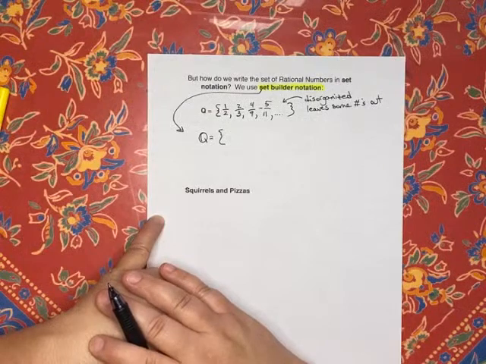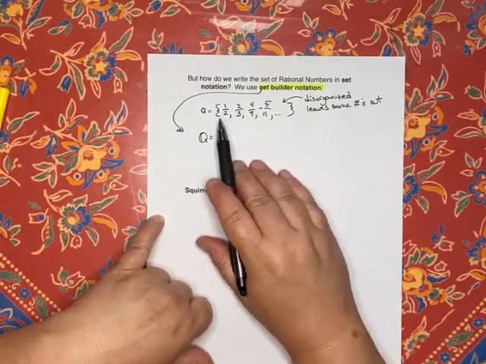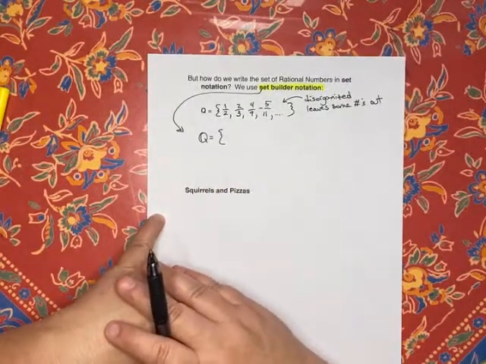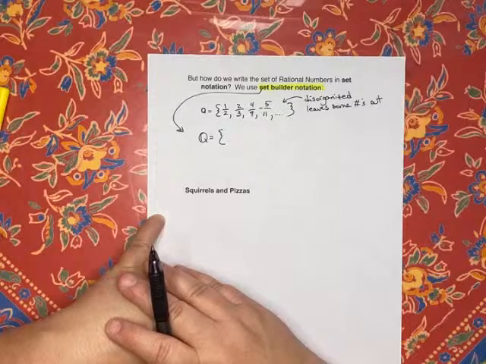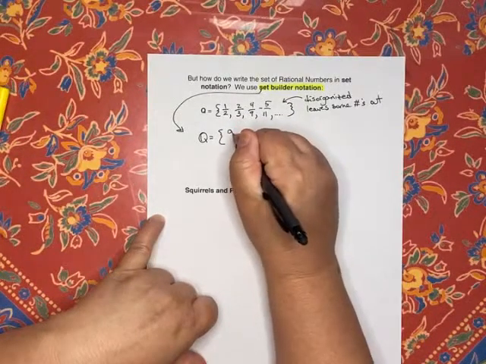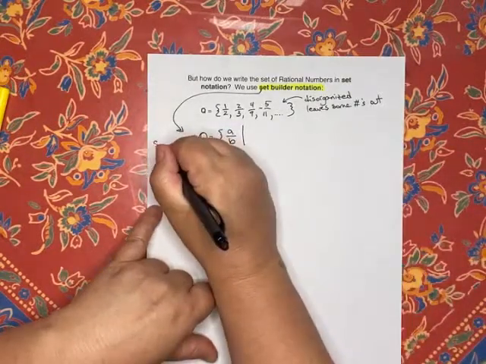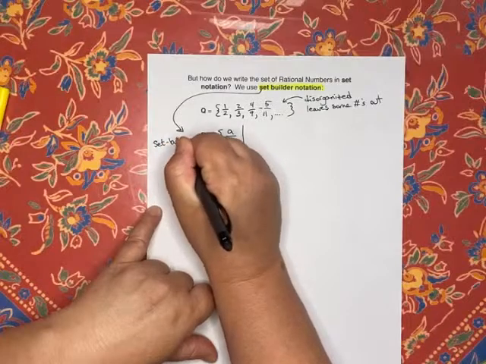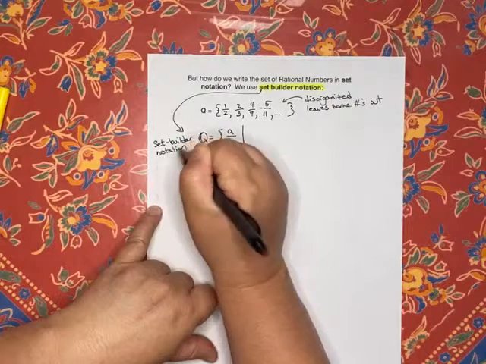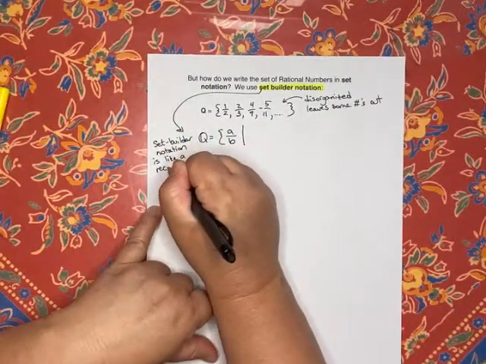It's possible, and in fact, that's a big part of math, was somebody came up with a way to write it out, but it's very complicated. So instead of doing that, I'm going to write a recipe. Set builder notation is like a recipe.